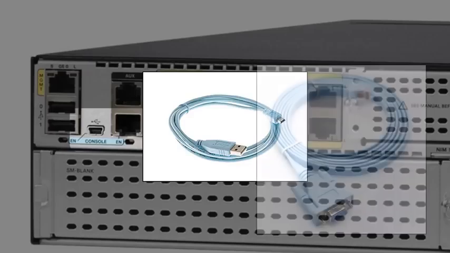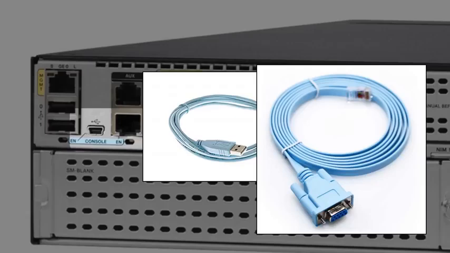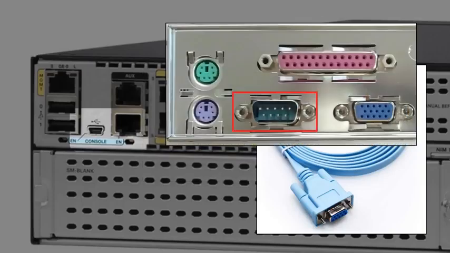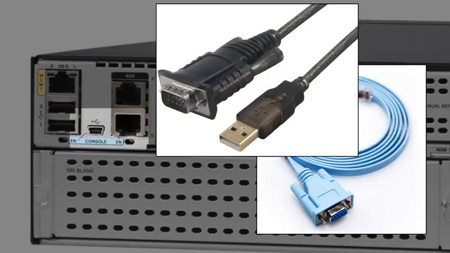The other option is a serial cable, like this one. You connect this to the router's RJ45 console port and the other end to your computer. In the olden times, computers had a serial port that you could connect the other end to. In fact, I remember when this was common, which kind of makes me feel pretty old right now. You generally don't see these ports all that often anymore, so you would probably need a USB to serial adapter like this one. And you may need drivers to make that work too.